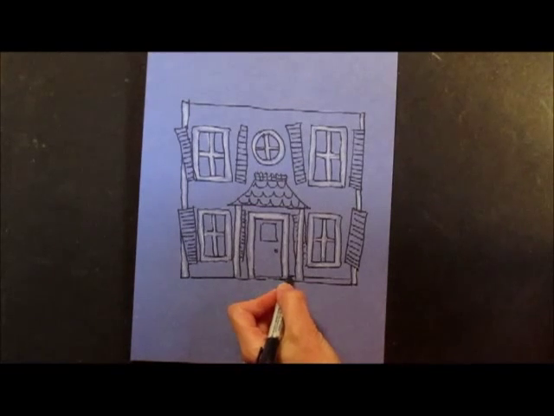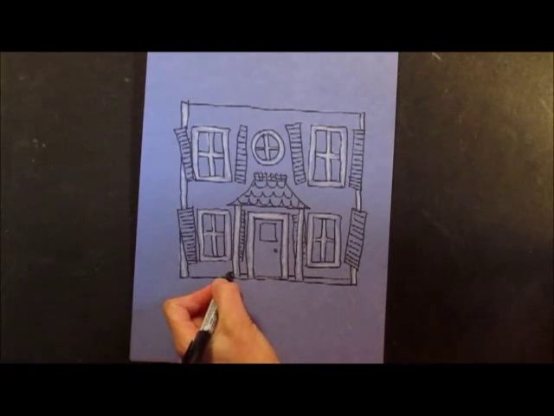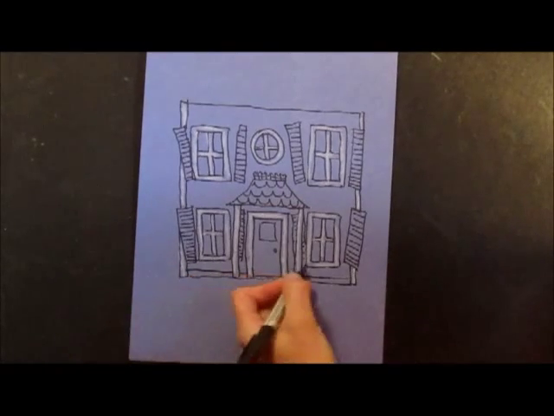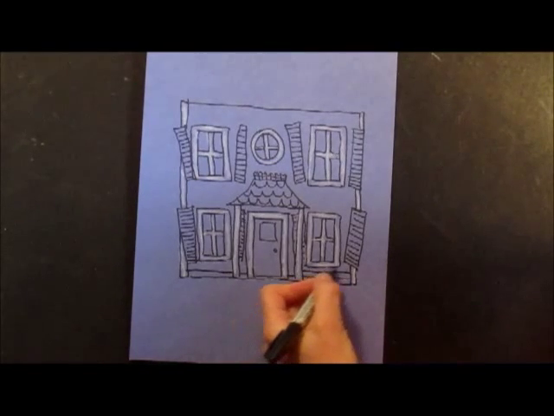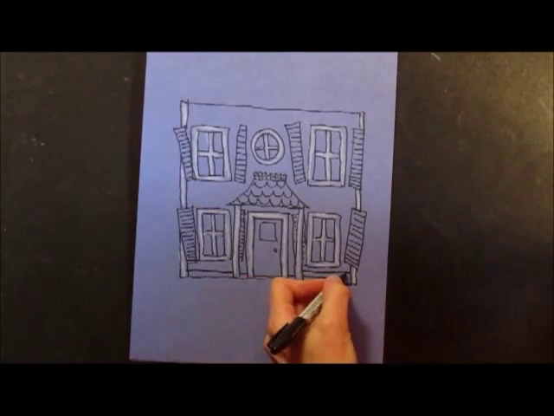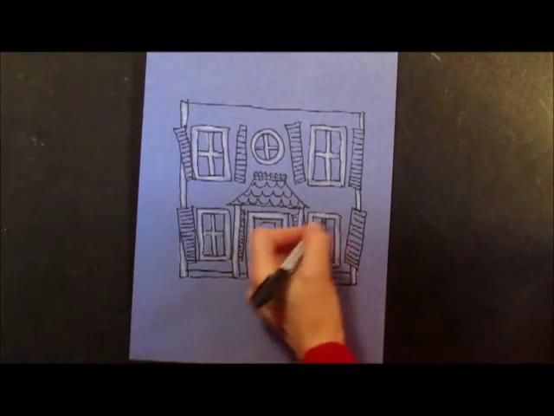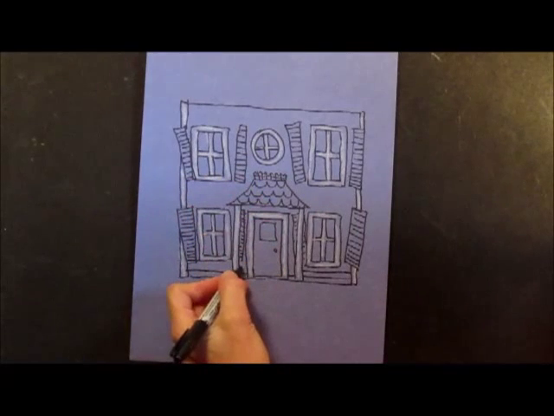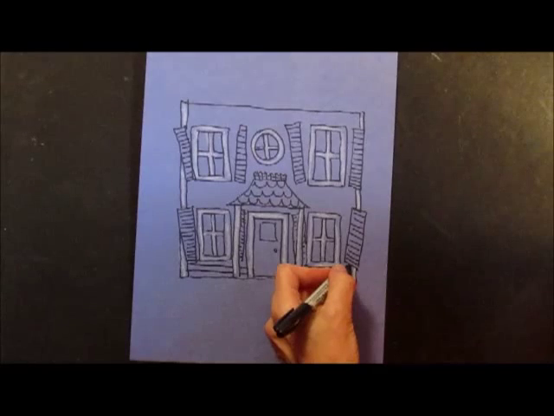Jump over, and don't draw it on the door because that'd be kind of silly. Jump over the porch rails or whatever you call them, posts. Skip up a bit, sideways, and it's usually best to keep going like this instead of a bunch this way and then over here to rush it, because the secret is you don't want to rush it.